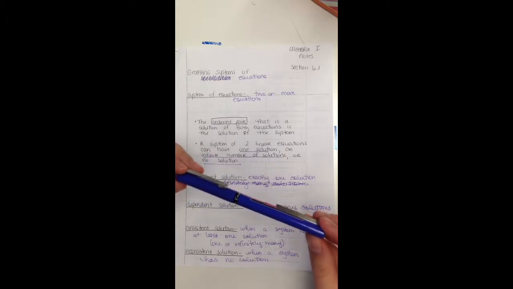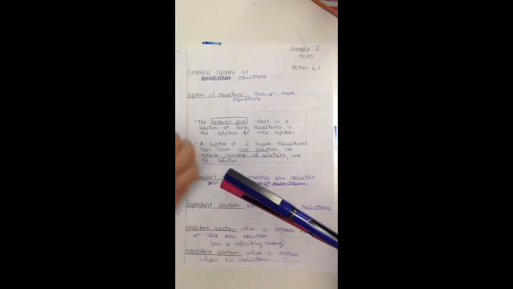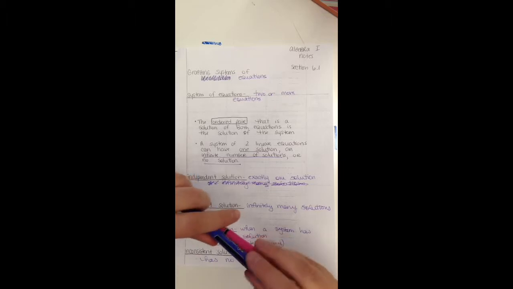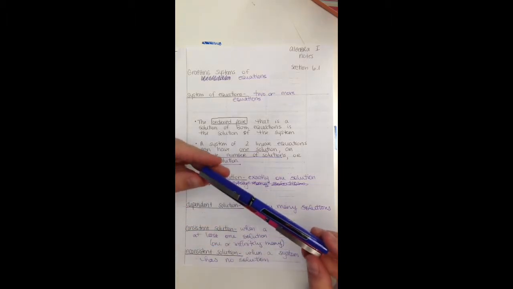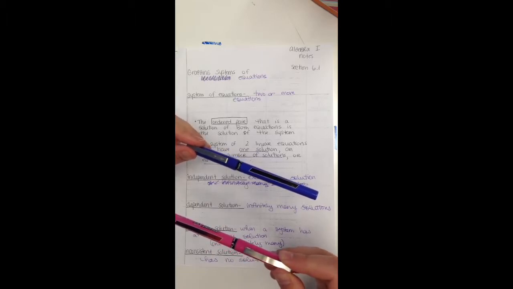That has infinitely many solutions because it touches in all of the places, because remember, these are supposed to be lines that keep going this way and this way, so they go on infinitely, and they have infinitely many solutions. Or we can have 2 lines that look like this, and they're parallel. They have no solution.